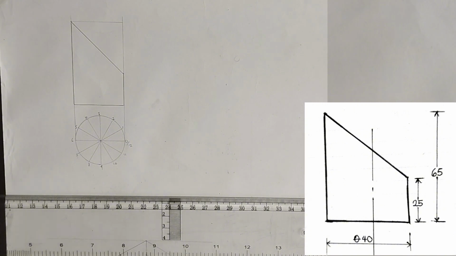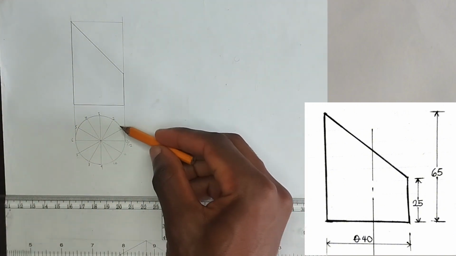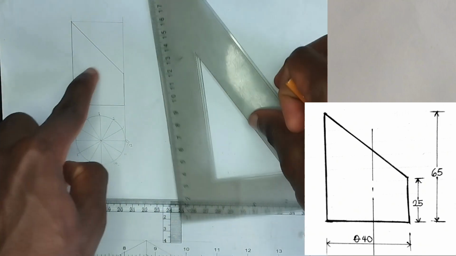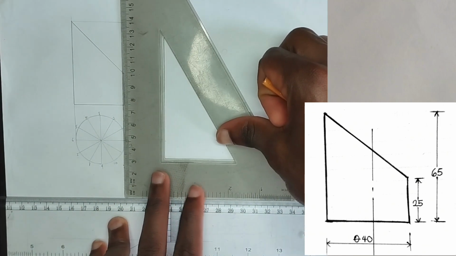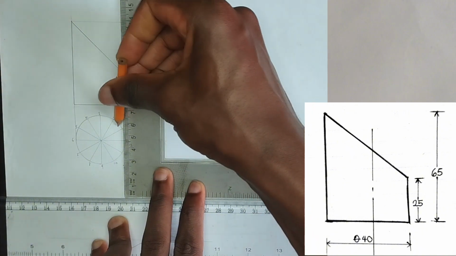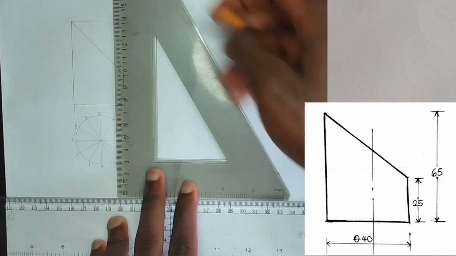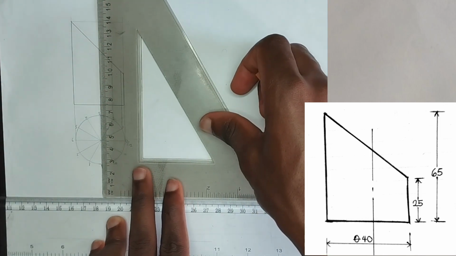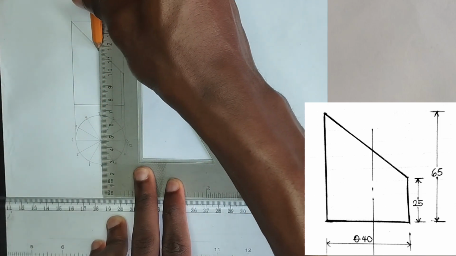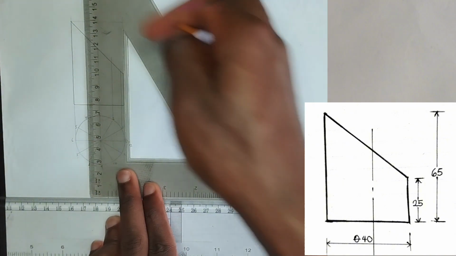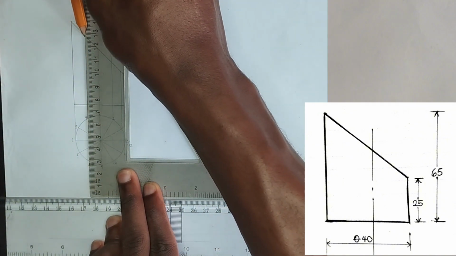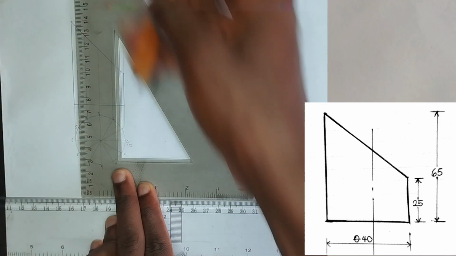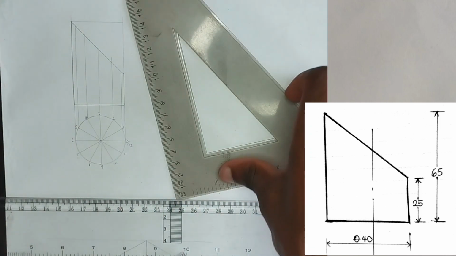Now the next thing we are going to do is to project lines from each of these points, points 1, 2, 3, 4 and 5, upward to the truncated cylinder. That is the front view of our cylinder, which is truncated. So I'll project like this first, then from point 2 also, I'll project the center, which is point 3, then project point 4 and do the same thing for point 5. All right, so this is what we are asked to do.